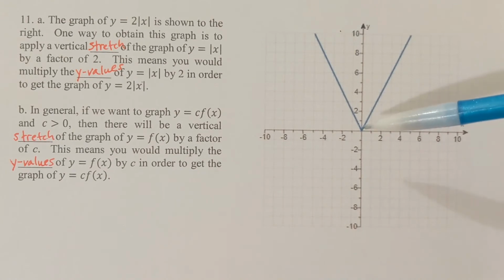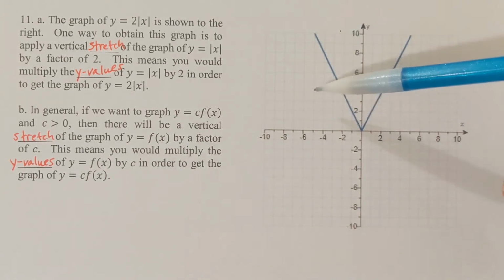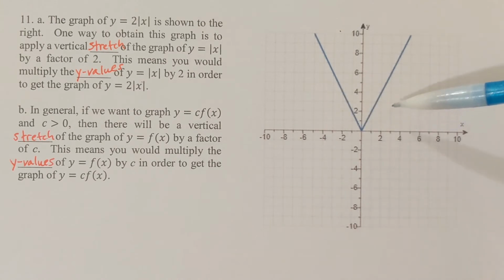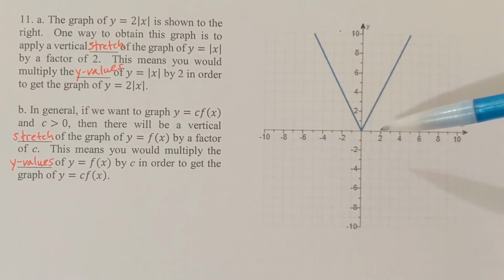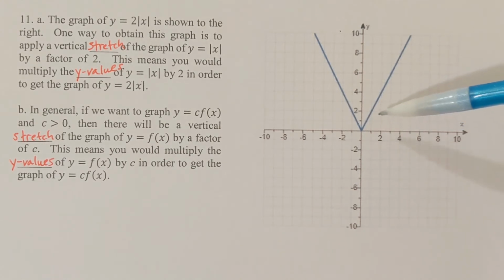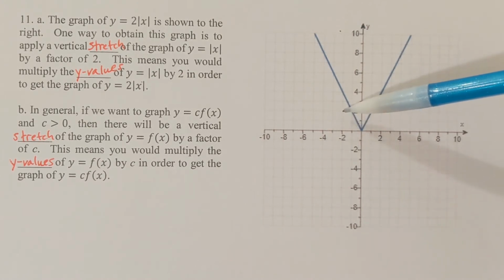That's what I've done. Of course, the absolute value function is v-shaped, and the v is creating a 90-degree angle right at 0, 0. So 0, 0 is on the graph, 1, 1 is on the graph, 2, 2 is on the graph, negative 1, 1 is on the graph, negative 2, 2 is on the graph.